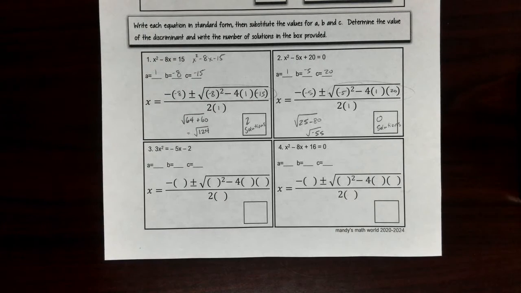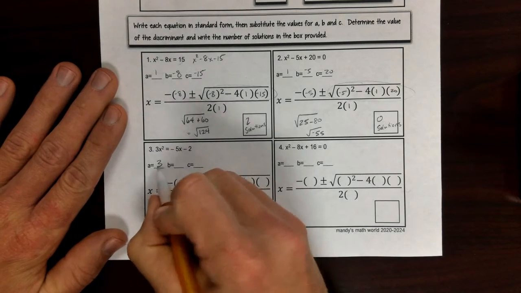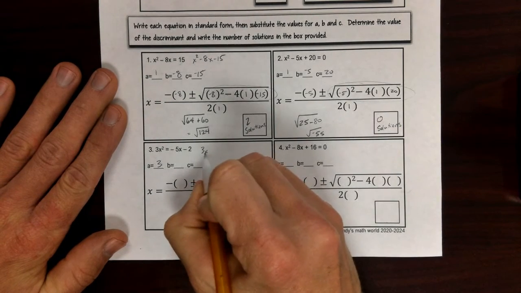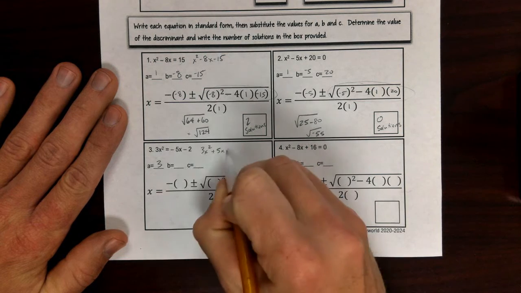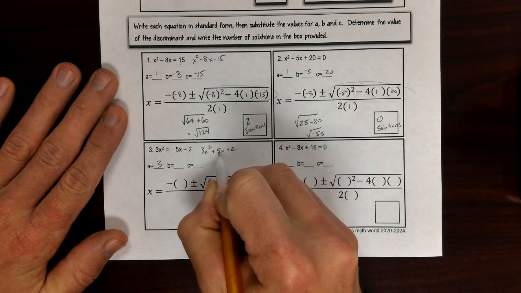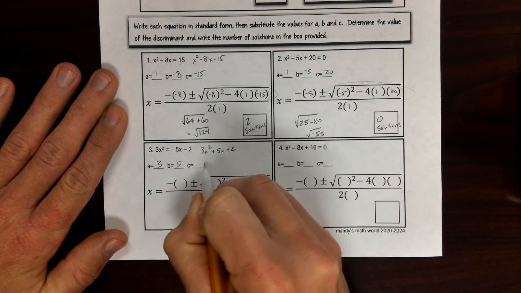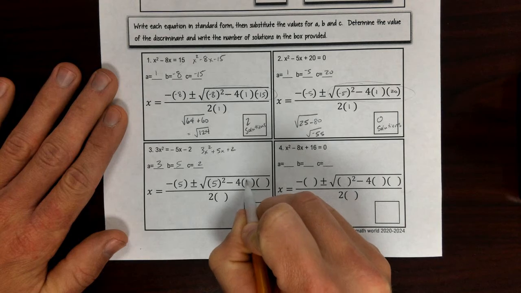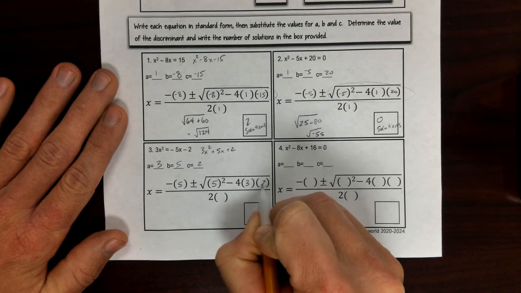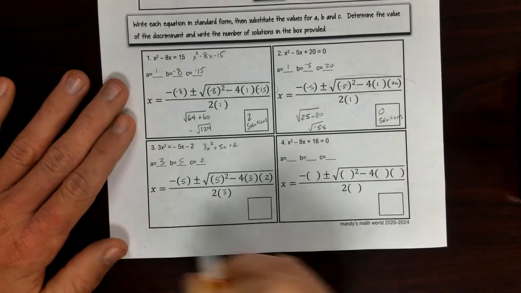Alright, 2 more. Let's go to number 3. So number 3, again, I want to identify a, b, and c. So this is 3x squared. I need to move this to the other side, so positive 5x. I need to move this to the other side, so positive 2. So a is 3, b is 5, and c is 2. So negative b plus or minus the square root of b squared minus 4 times a times c over 2 times a. So let's look at the discriminant.